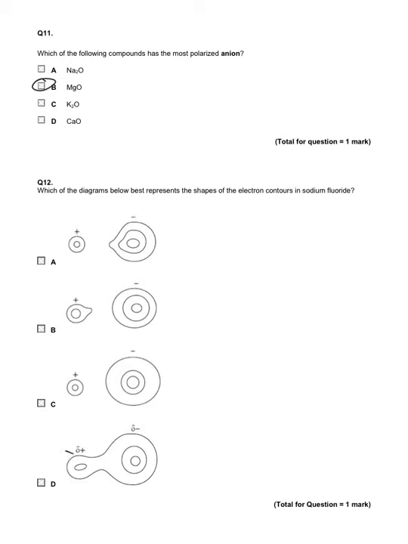So you can get rid of D, that's covalent. B makes no sense because you've got a positive ion being attracted towards a negative thing. So you're left with A or C, and because fluoride is so small and charge dense, there's no way that there's going to be any polarization there. So your answer is C.